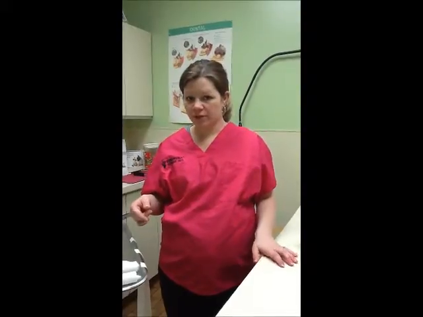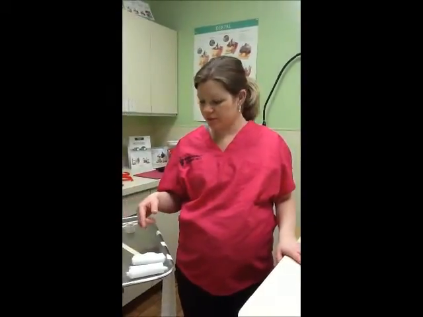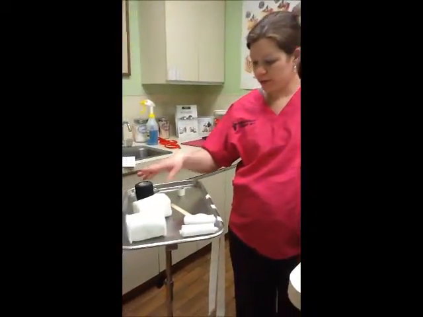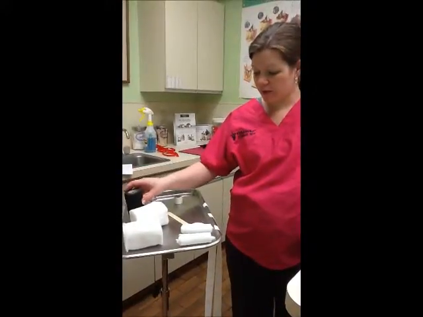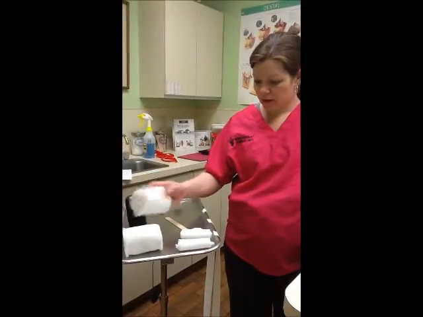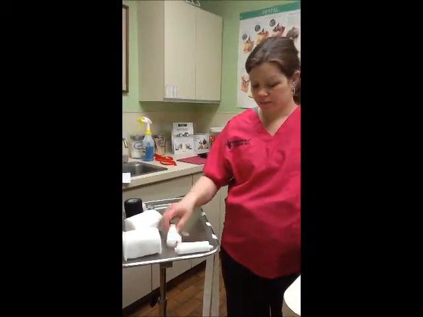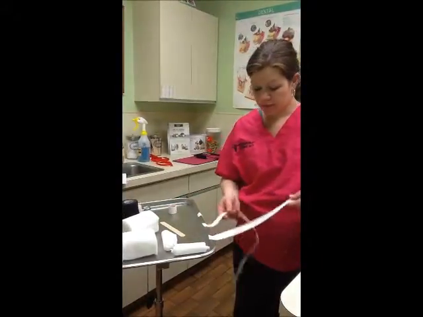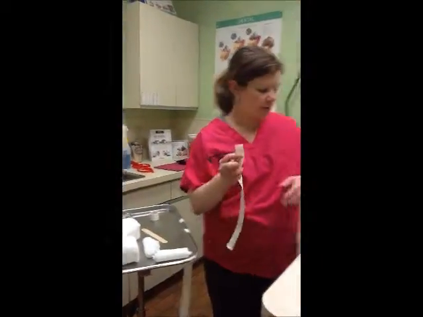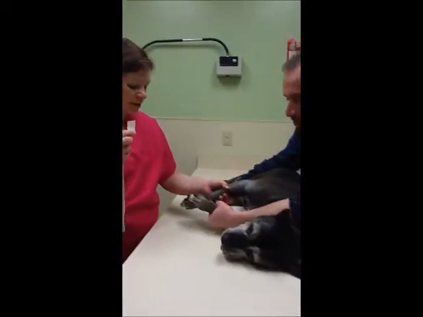This is task 39, applying a modified Robert Jones bandage. I have all my supplies. I have my vet wrap, my gauze wrap, my cotton wrap, cling wrap, and some tape. And these are the stirrups. So I'm going to go ahead and place the stirrups on Ebony here.